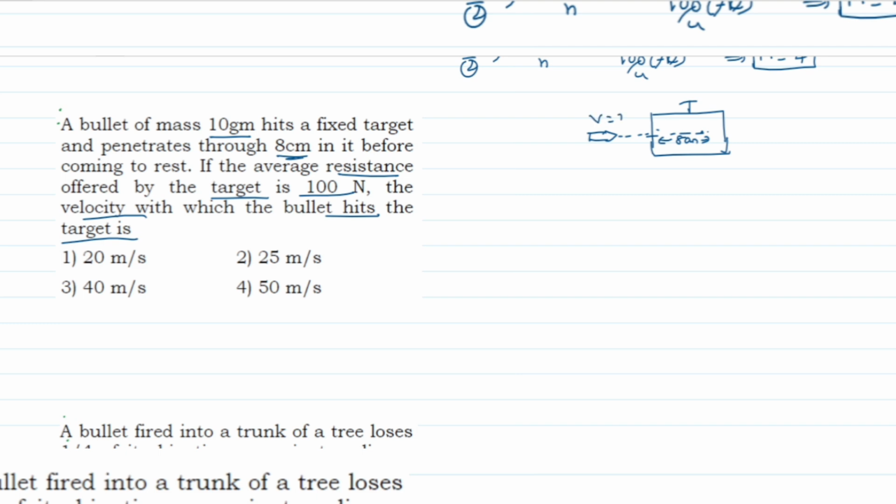This is the initial velocity we need to calculate. Work done by the force, the bullet force, will be equal to the change in kinetic energy. Change in kinetic energy means KE final minus KE initial. Work done is nothing but, as there is an average resistive force offered, minus force into displacement.